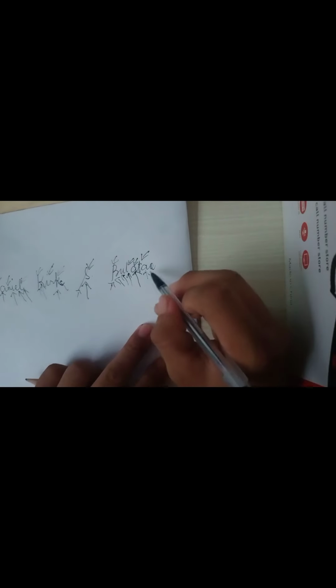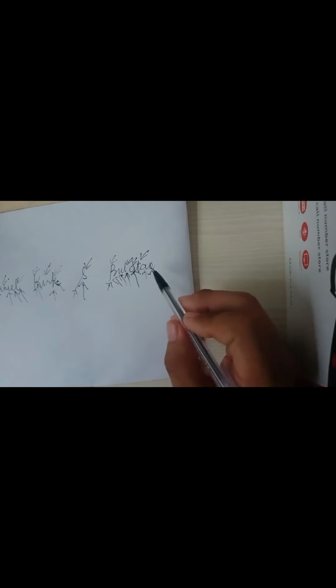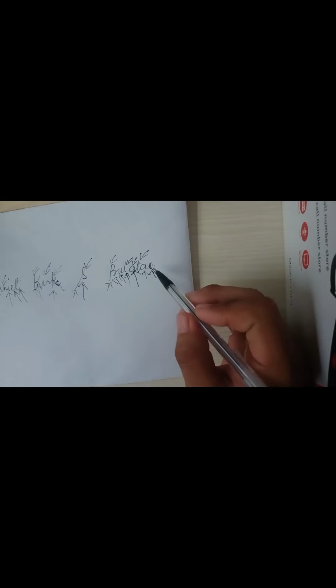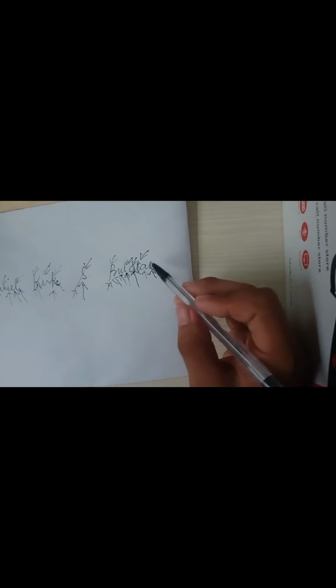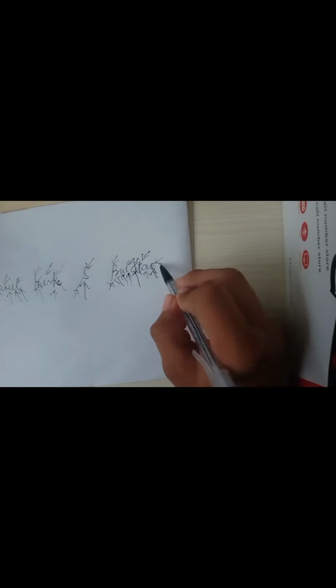And lastly is letter O. The connecting stroke of the letter A to O is slightly wide. This letter O has a small loop on the top on the right portion.